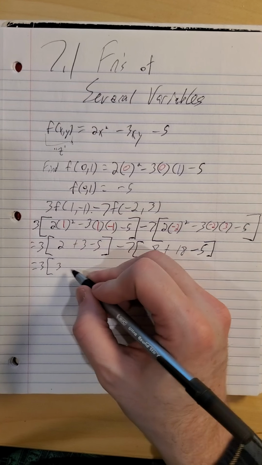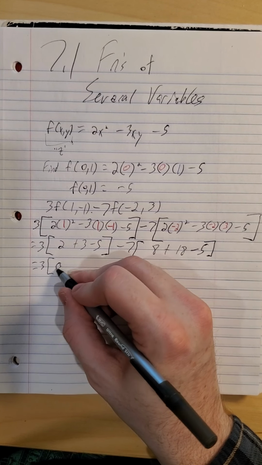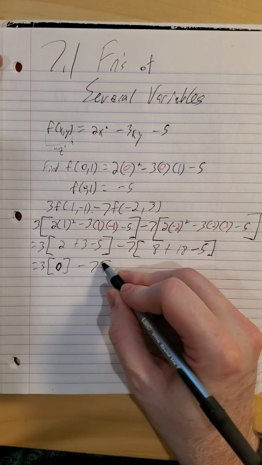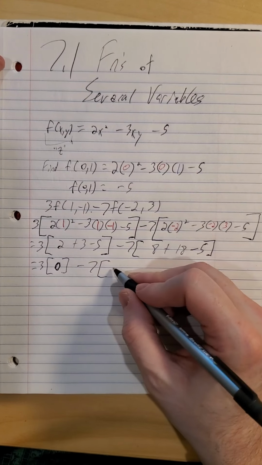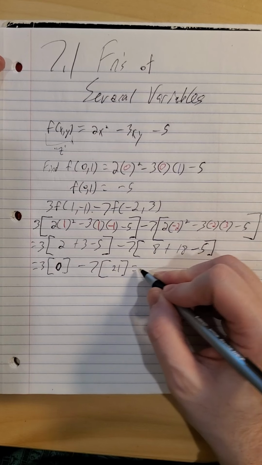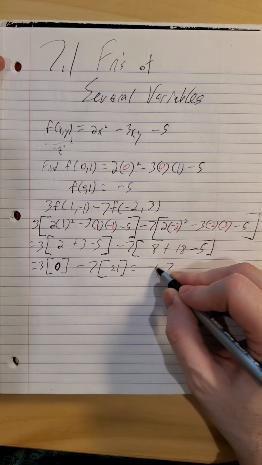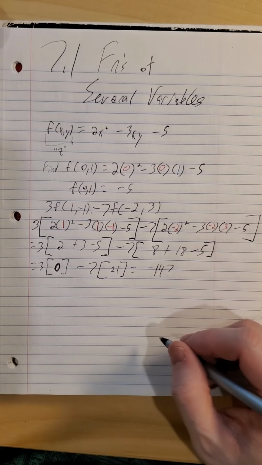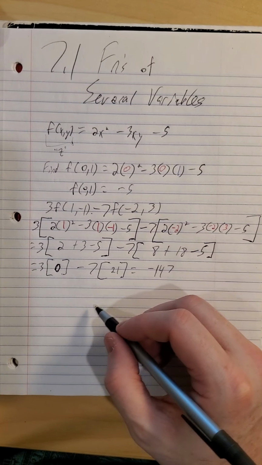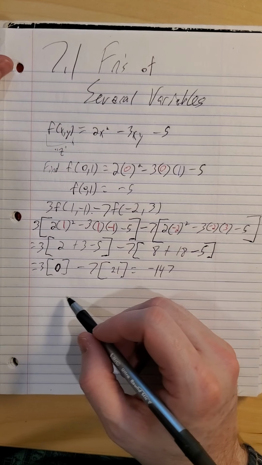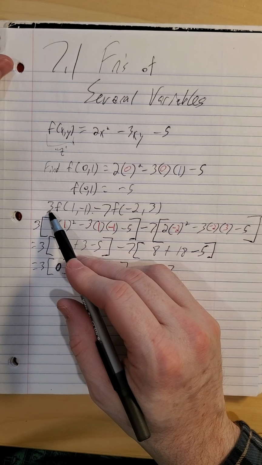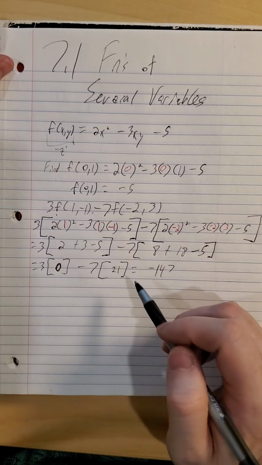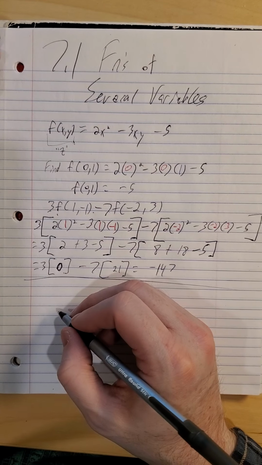So we have 3 by 0 minus 7 by 21, so negative 147. Same idea, just multiplying by a scalar multiple. All right.